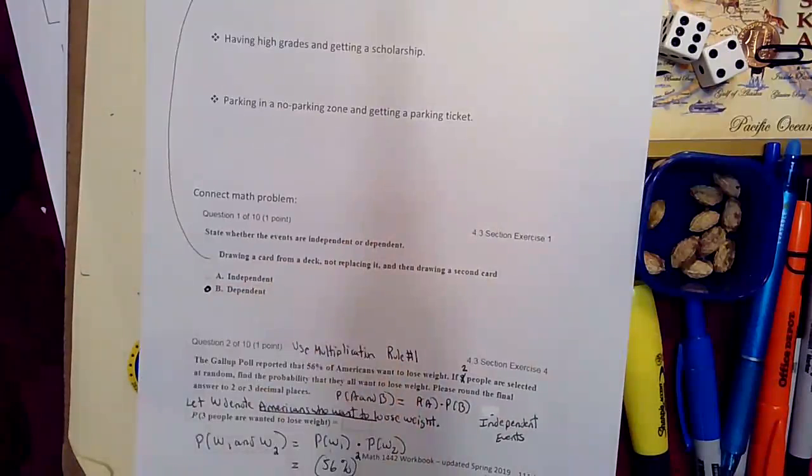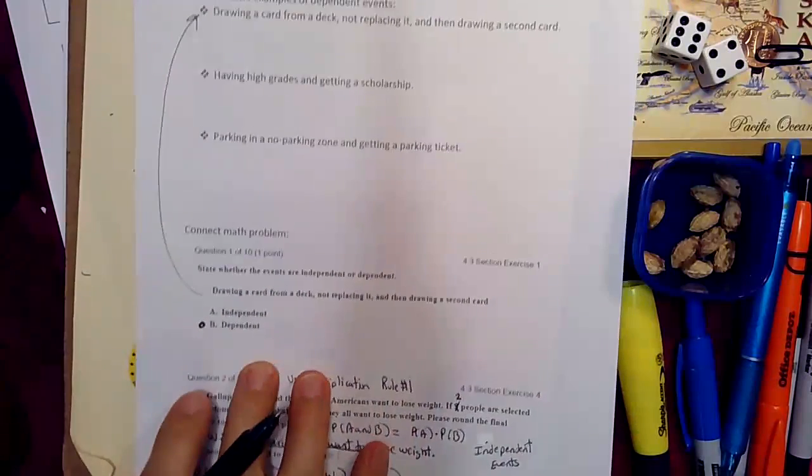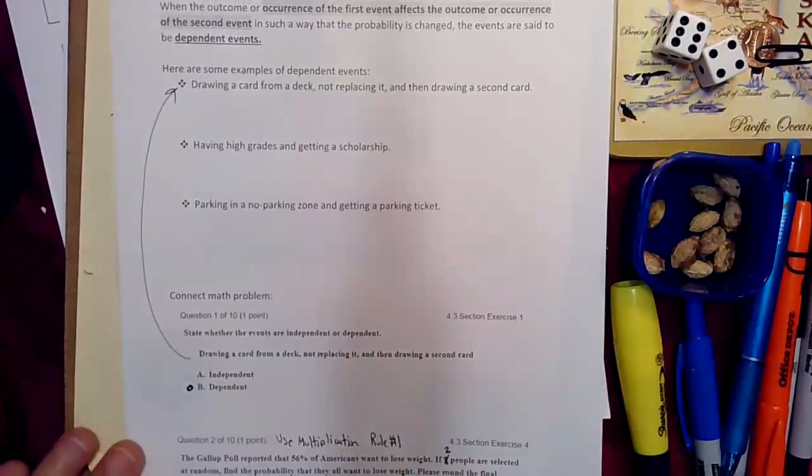So let me see. I did write some comments at the top. I'll add them in.